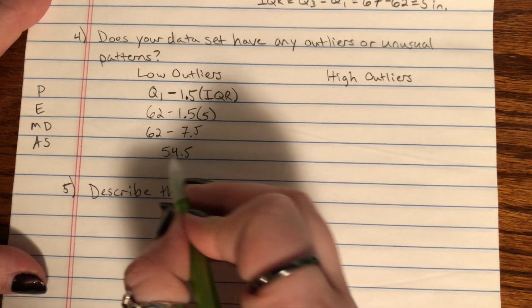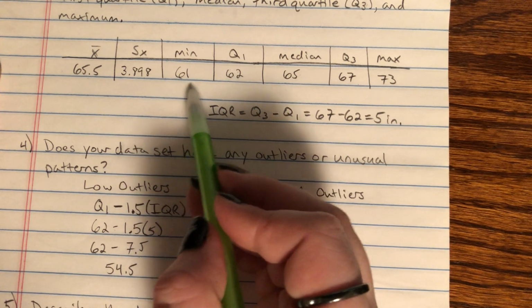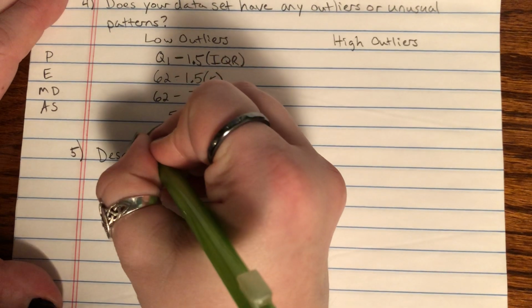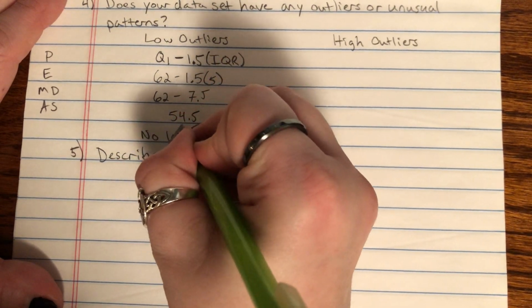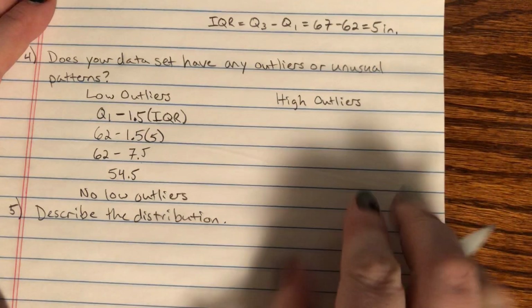Now, 54.5. I don't have any number smaller than 54.5. My smallest number was 61, so I have no outliers on the low end. So no low outliers. Now let's look at the high outliers.